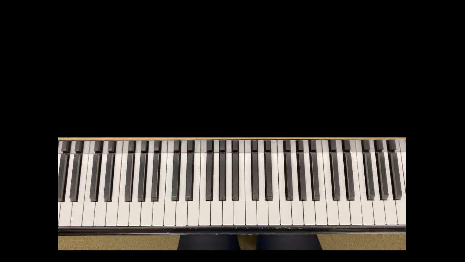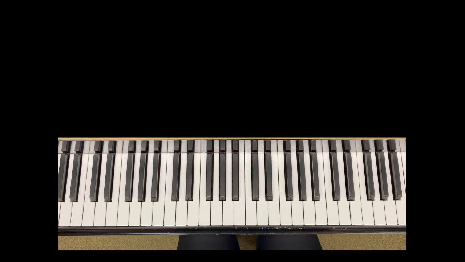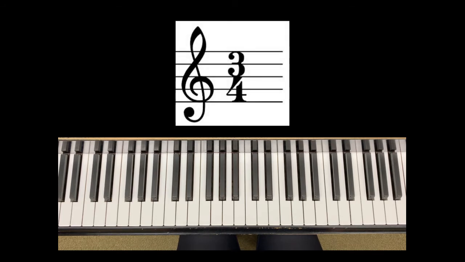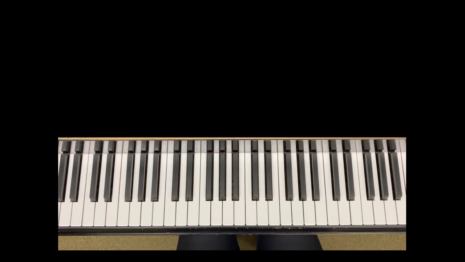In every example we've learned so far, we've been playing in 4/4 time, which we said before means there are 4 beats per measure. However, there are many other time signatures that we can have, including 3/4 time. In 3/4 time, we have 3 beats per measure, like this. Instead of counting 1, 2, 3, 4, in 3/4 time, we just count up to 3, like this. 1, 2, 3, 1, 2, 3.